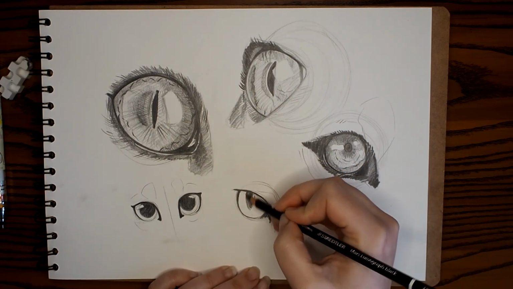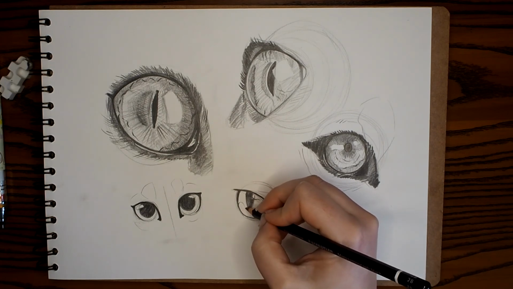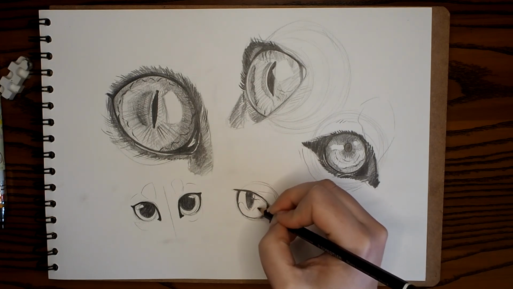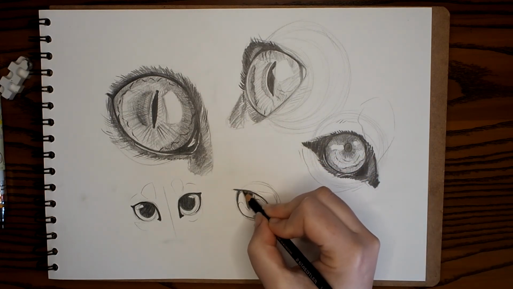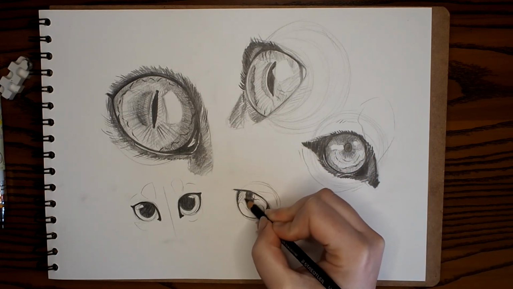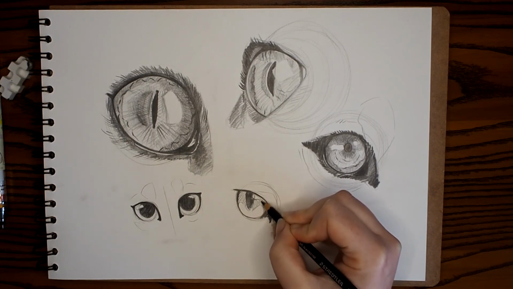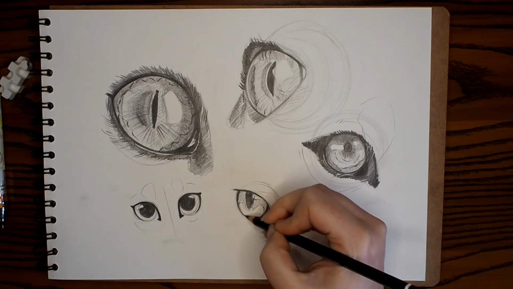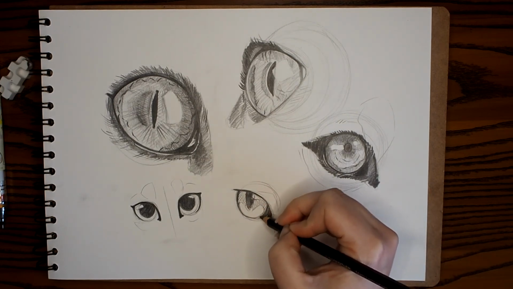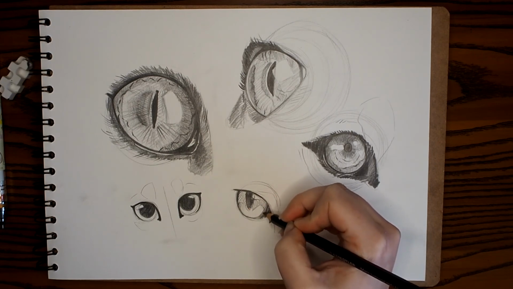If you want to do a very simplified shading, I would go almost like that, add in this is where the highlight's going to be and this is where the shade's going to be. Just block it out. There's always the kind of shadow at the top of the eye, maybe a bit at the bottom as well. I'd light a bit here.